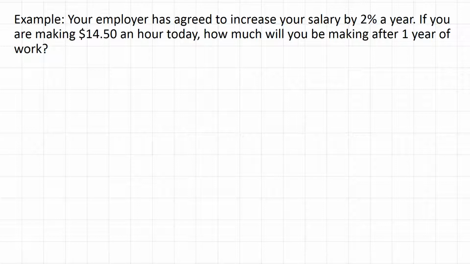So your employer has agreed to increase your salary by 2% a year. If you are making $14.50 an hour today, how much will you be making after 1 year of work? So the first thing to look at is to see if this is a one-step problem or a multi-step problem.